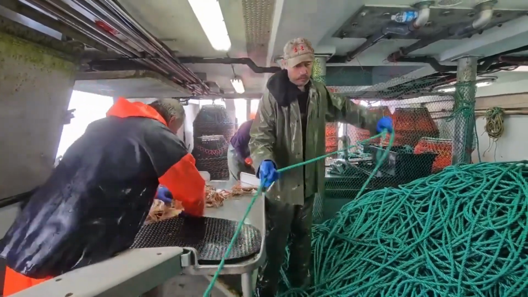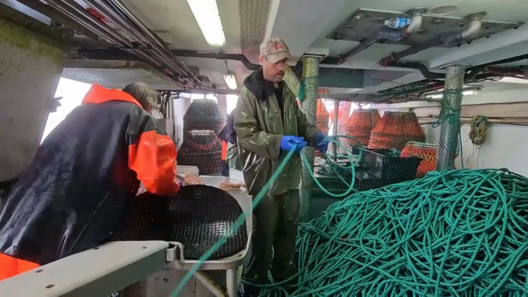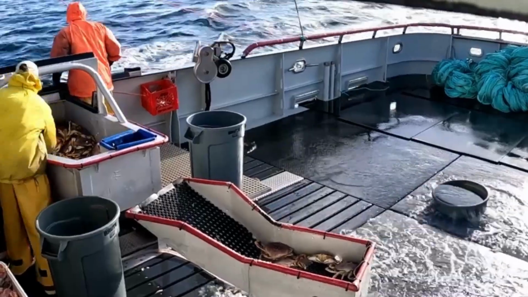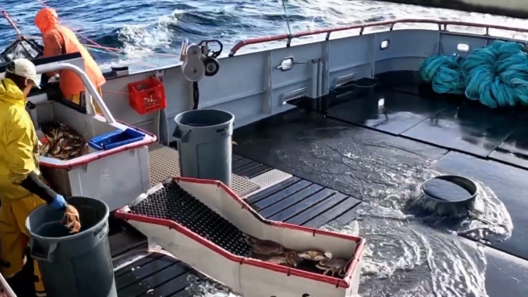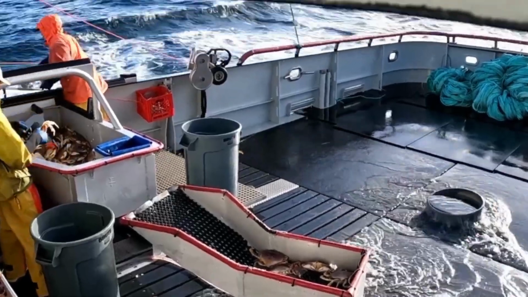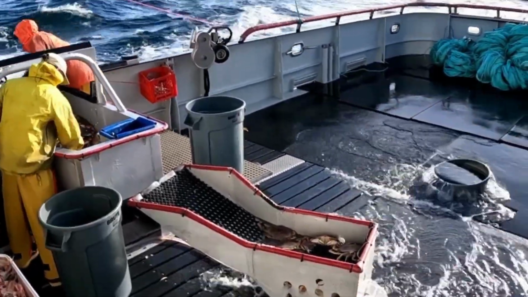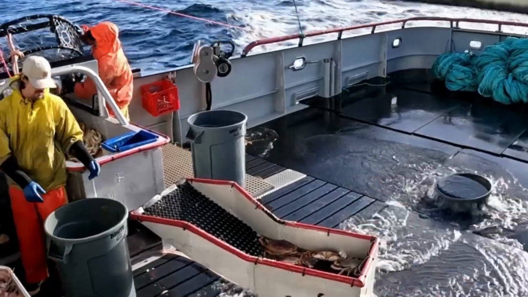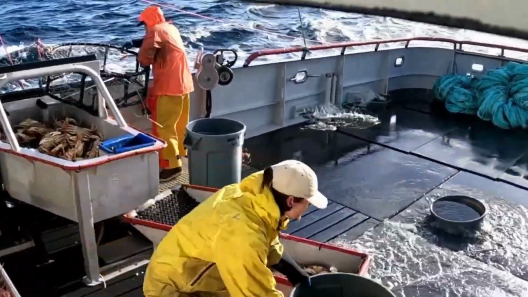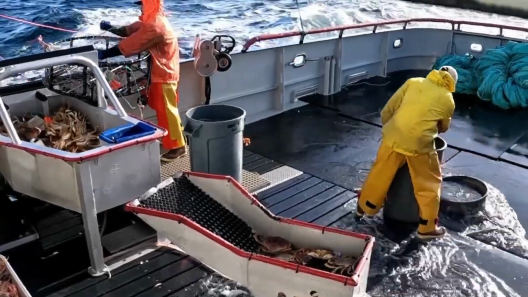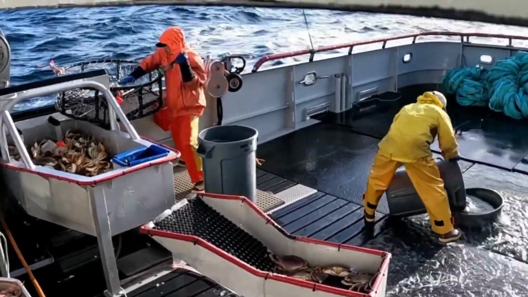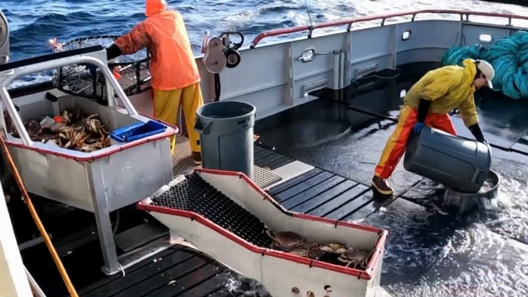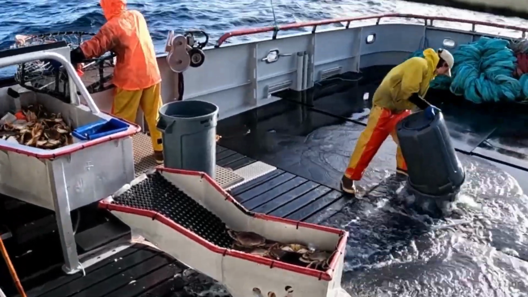Some modern technologies such as global positioning systems, GPS, and sensors can help fishermen accurately locate crabs, optimize fishing routes, and minimize impacts on unwanted areas.